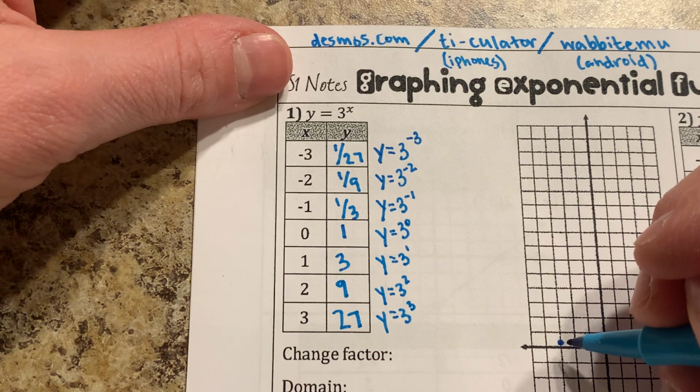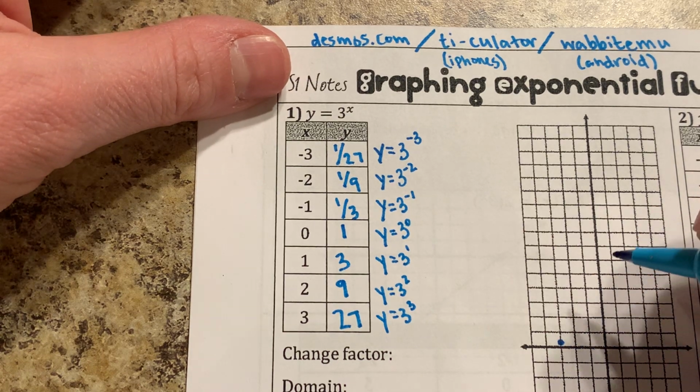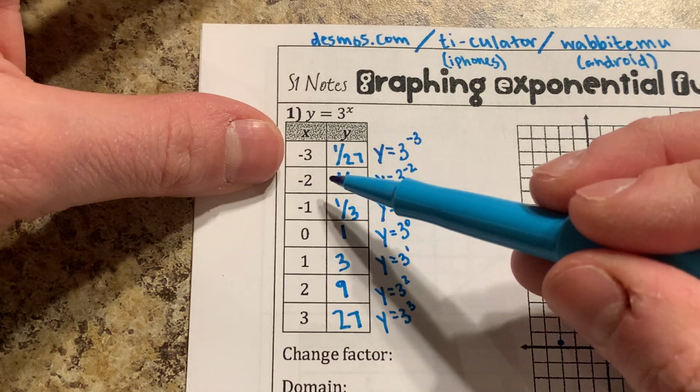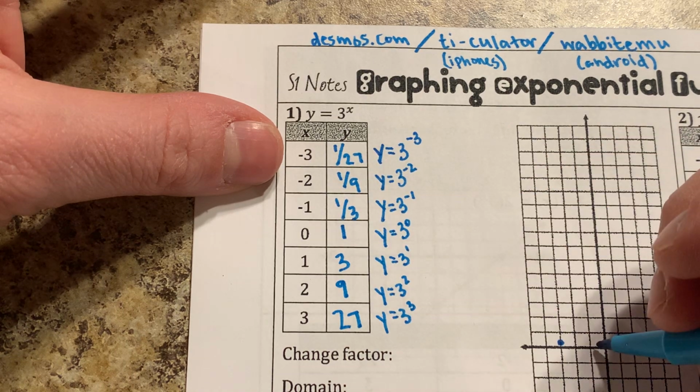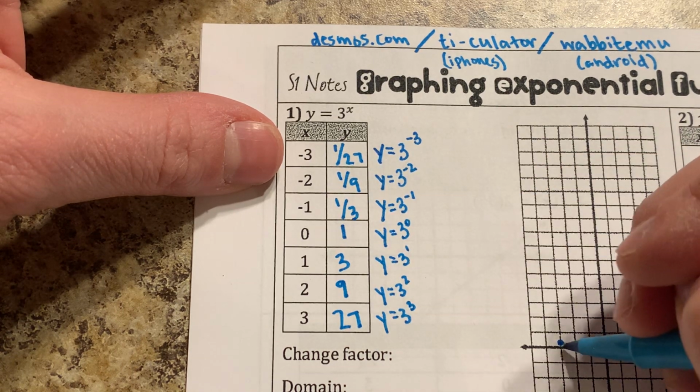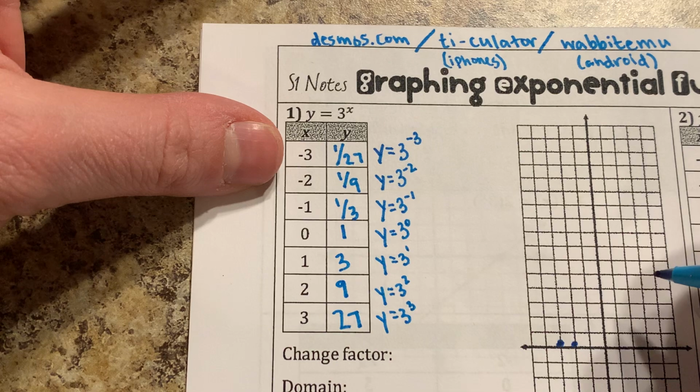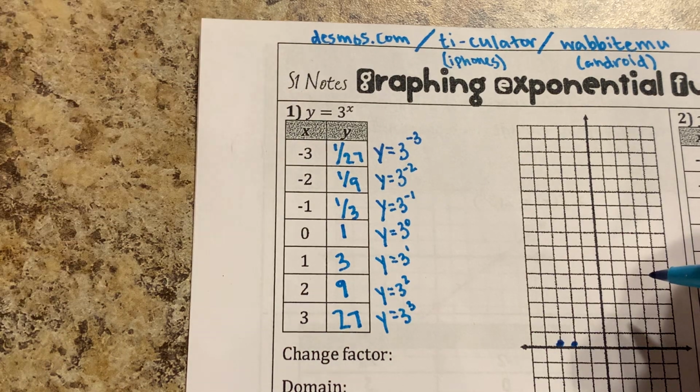I made that way too high because the dot that I made looks like 1/3. So let's do the next dot. Negative 2, 1/9. I go to the left 2 spaces up to 1/9. Notice these are both really low, almost to 0, because 1/9 is like nothing.